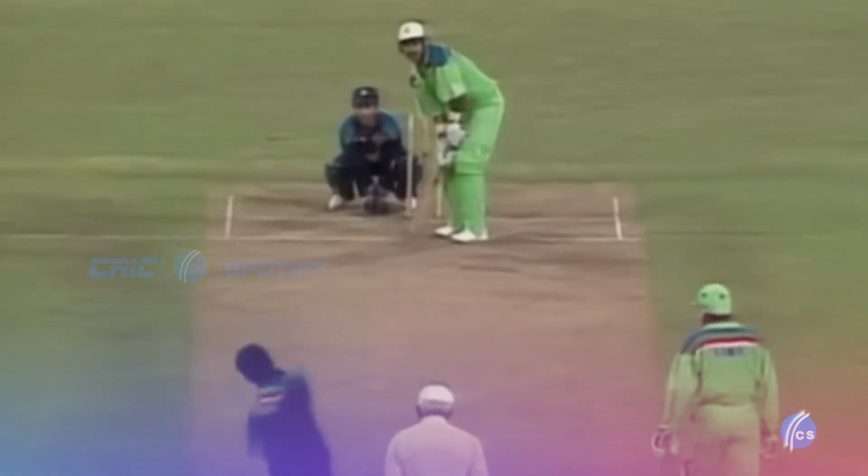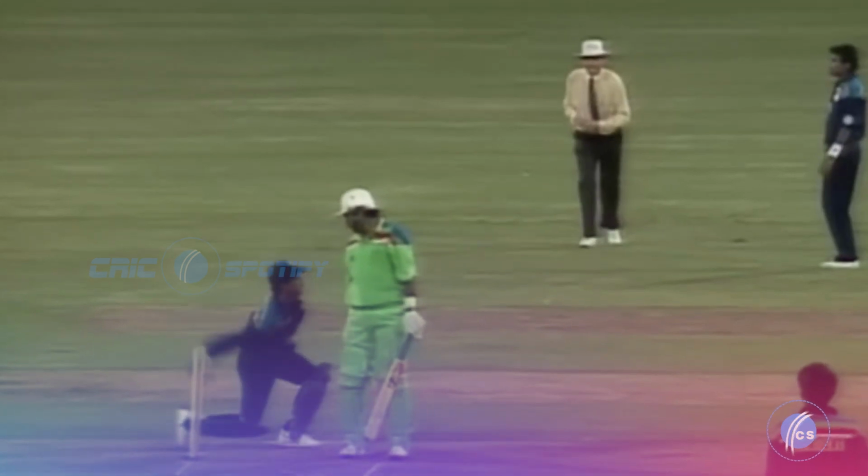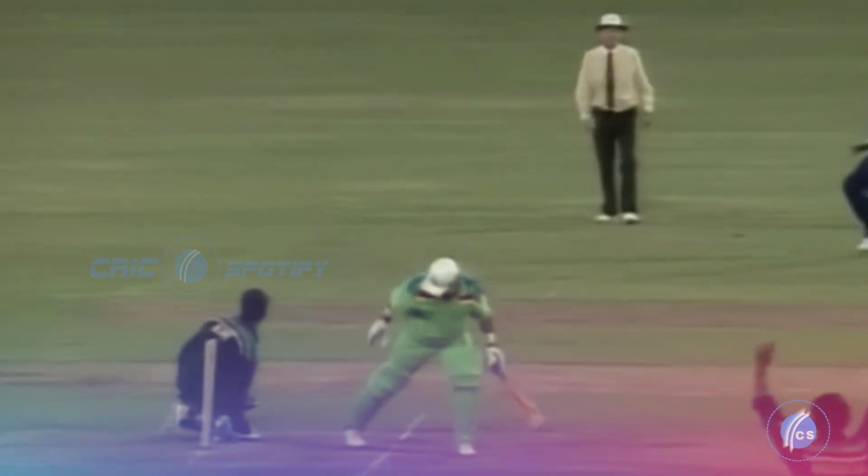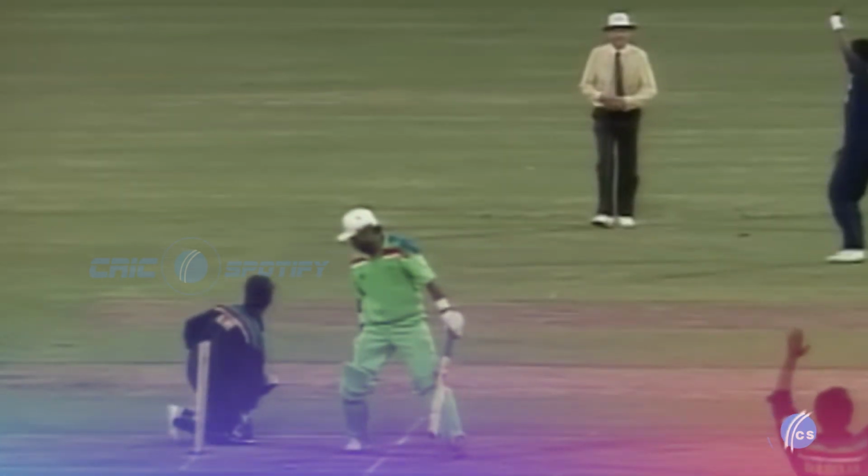Yes, and Javed, as we've said, doesn't mind having a little wander. Keep an eye on his back foot here. Does he lift it? No, he doesn't. Beautiful work, but Javed's toe down all the time there. There was no question of him being given out. No, he didn't cross over, did he? He stayed planted. It was a beautiful bit of work and good thinking by young Sachin Tendulkar.